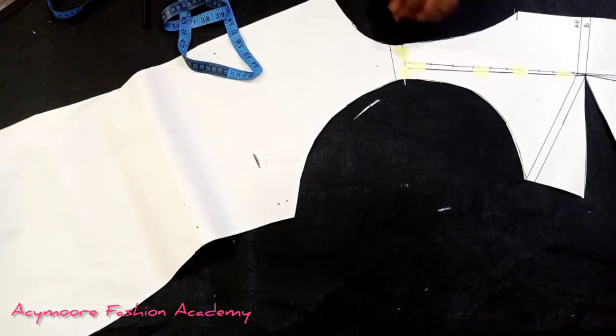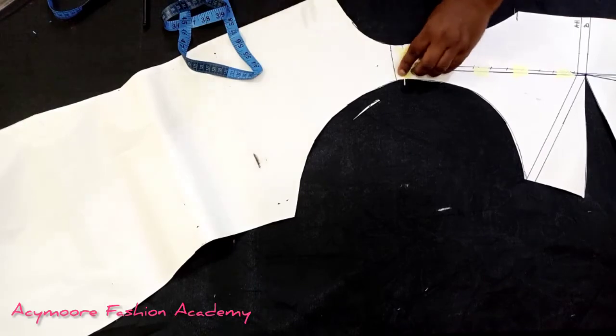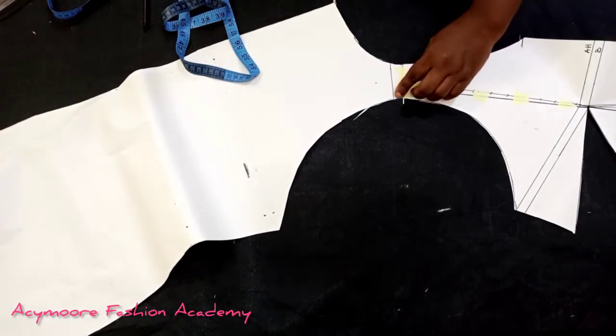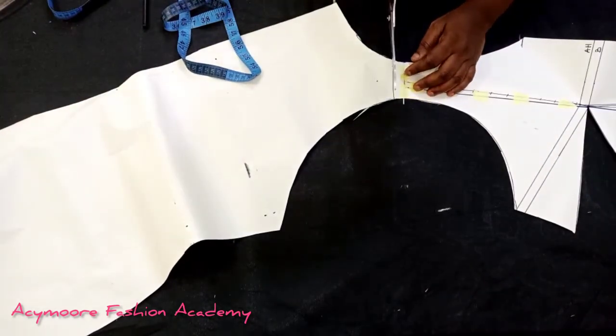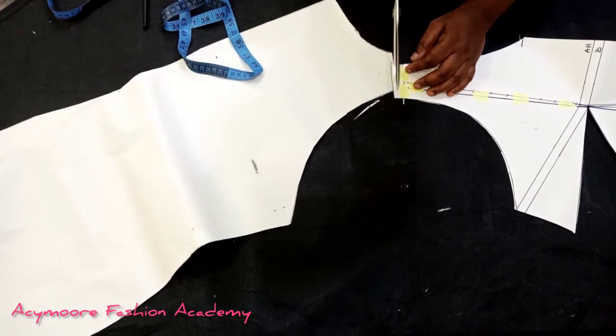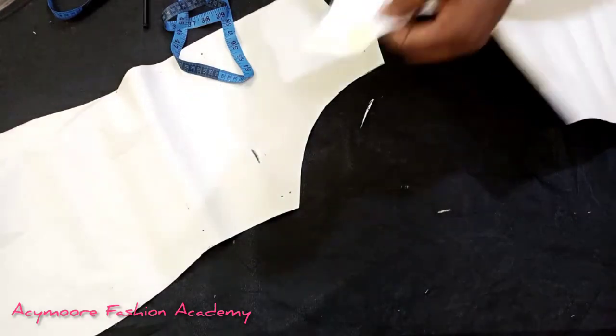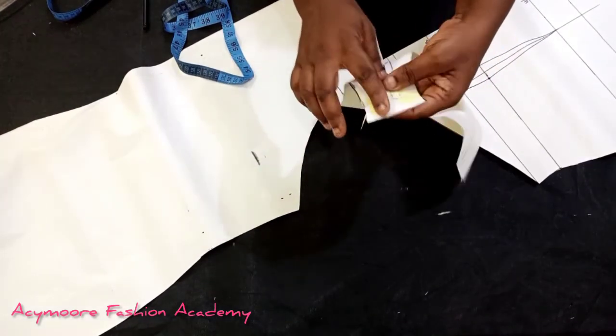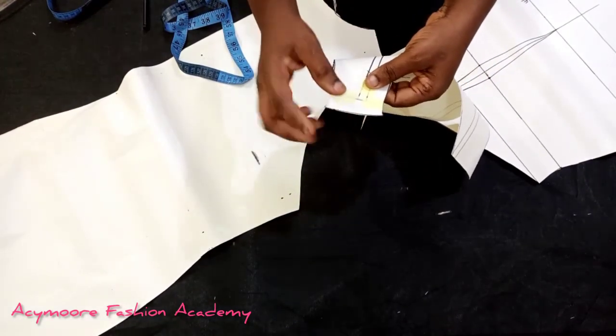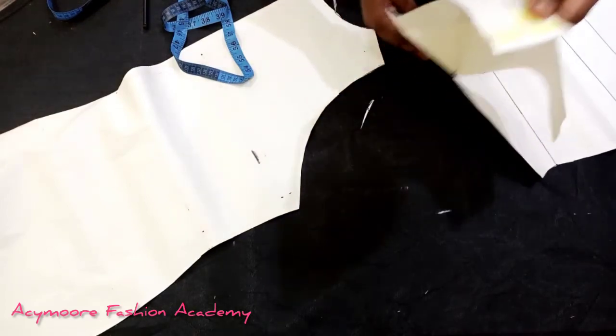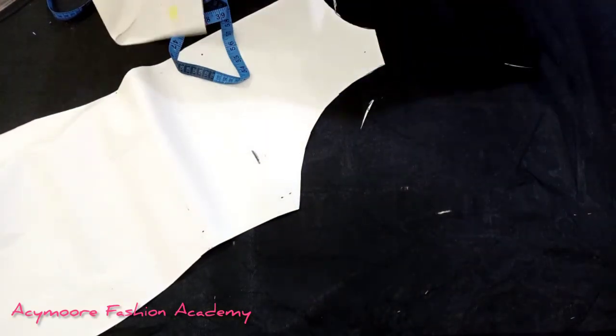So now that I've rounded it, I'll just slash it. I'm cutting on this line, the new line that I just drew. I'll just cut on that line, and that's it. So here's my new pattern. You can see that on the front I've added a few inches to the length, and the back has become shorter.